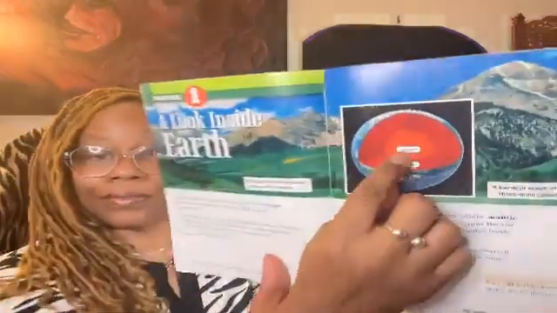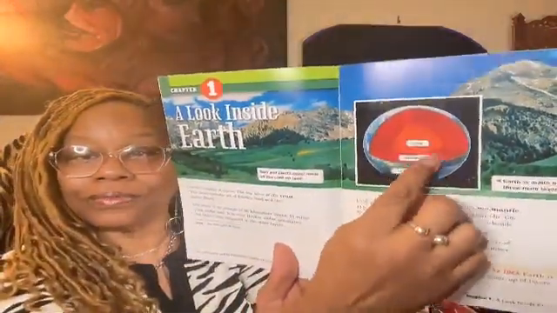See, the earth is made of three main layers. Under the crust is a thick layer called the mantle. Most of the mantle is solid rock, but near the top is a layer of partly melted rock. This layer bends and flows very slowly. Under the mantle is the core.